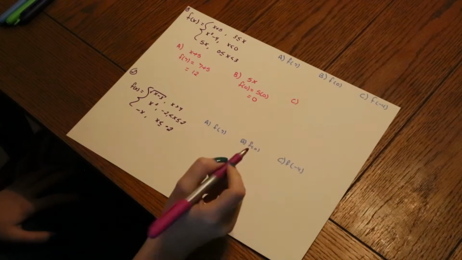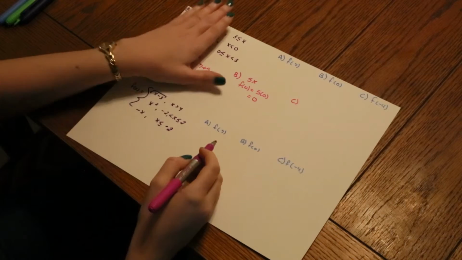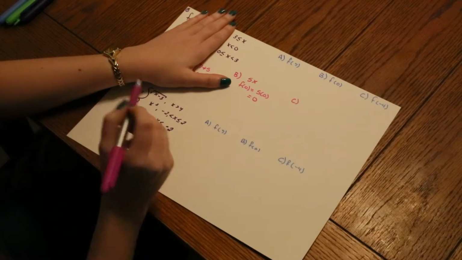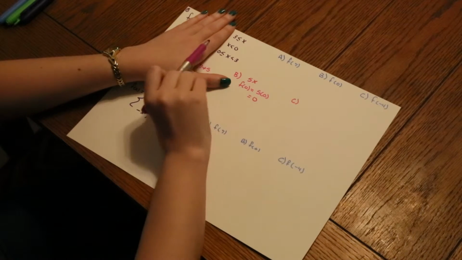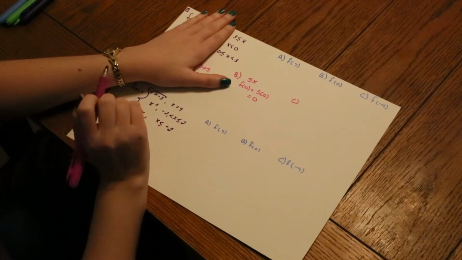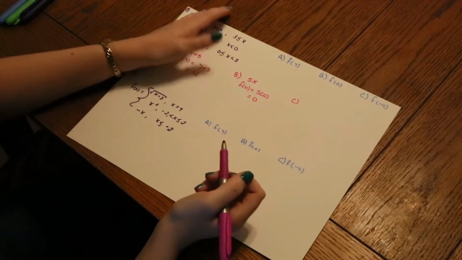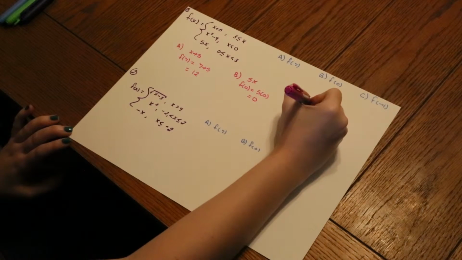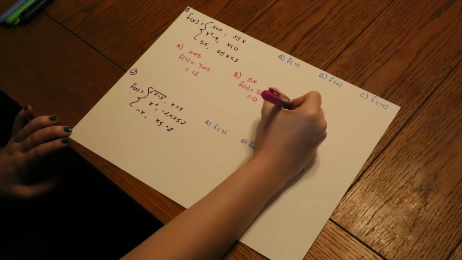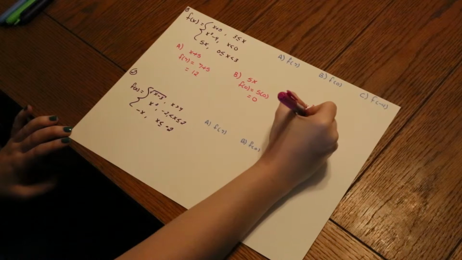Finally, for the third piece, f of negative 4, we go back to our restrictions and see which equation we would be able to use. We want values that are less than 0, so therefore we're using our second equation because we have negative 4. So you're going to implement your negative 4 into the x squared minus 4 equation, written this way.